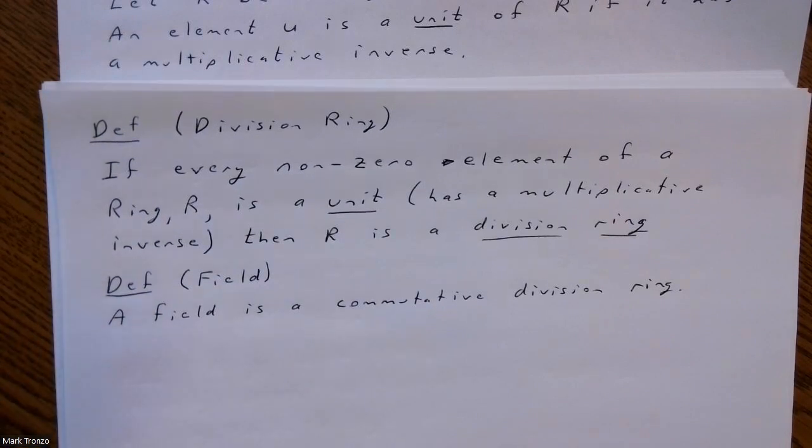Let me see. Yeah, I was thinking, yeah. So any questions on any of that? All the strange definitions.